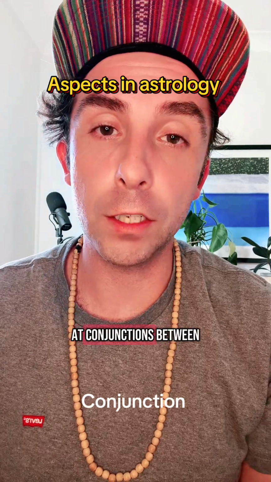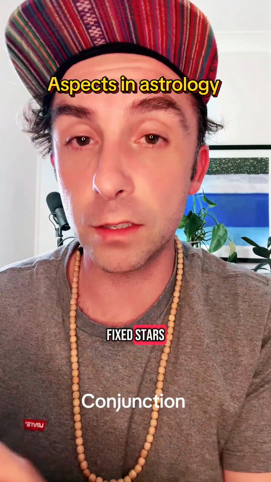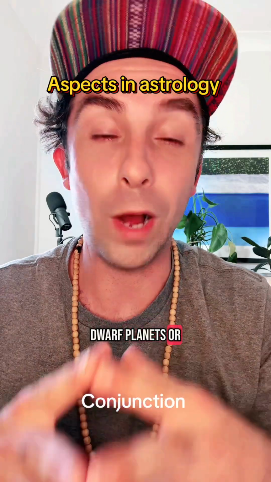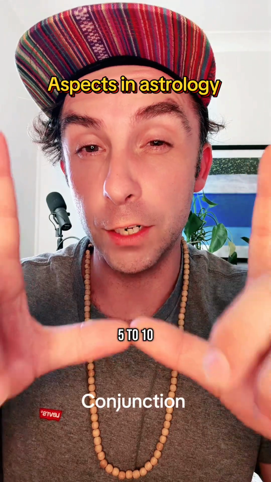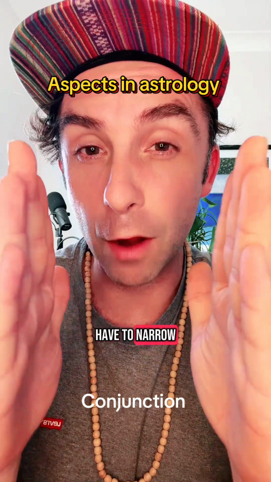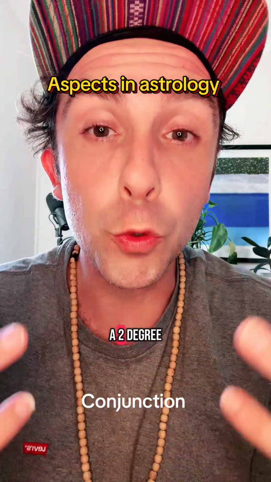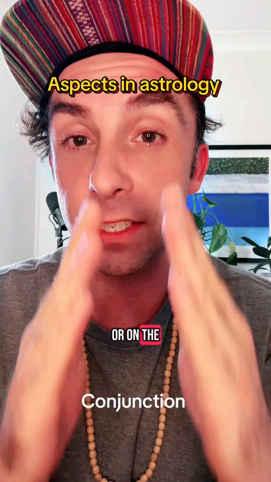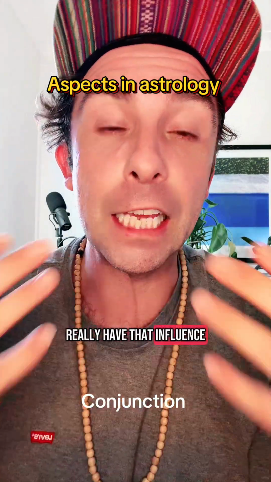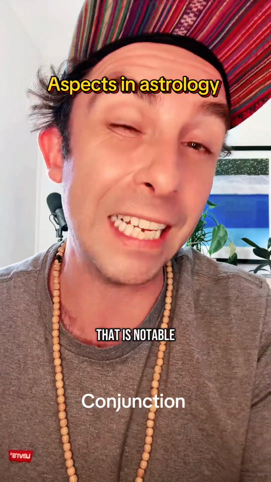Additionally, if you're looking at conjunctions between fixed stars, dwarf planets, or asteroids, for example, we're not really working with a 5 to 10 degree orb. You're going to have to narrow that margin to a 2 degree or exact orb. So they need to be within 2 degrees or on the same degree to really have that influence or that prominence in the chart that is notable.